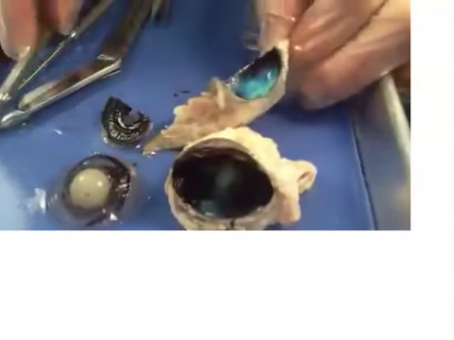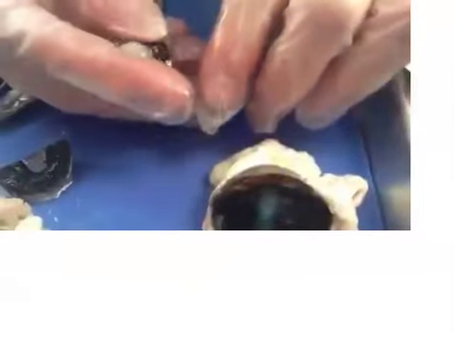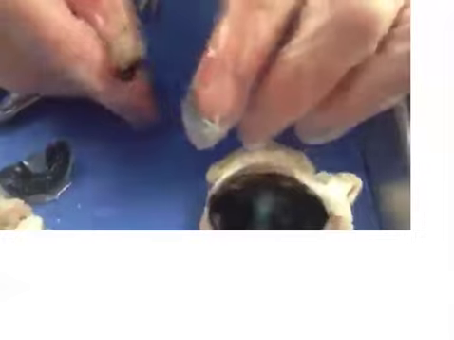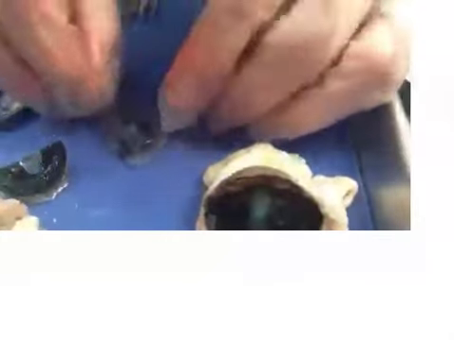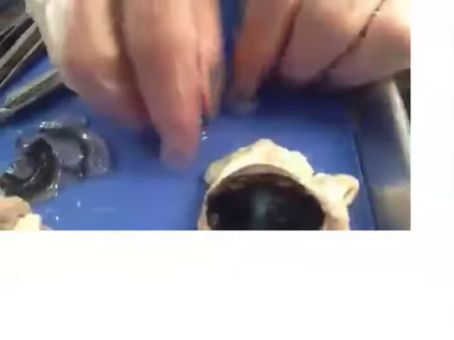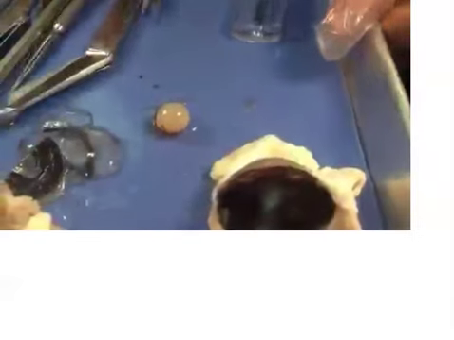The last thing we're going to take a look at is the lens. We're going to kind of separate this lens off of here. When I was a younger person many years ago, we were working on frogs. They're so hard, so bouncy, those little lenses. We used to play marbles with them.